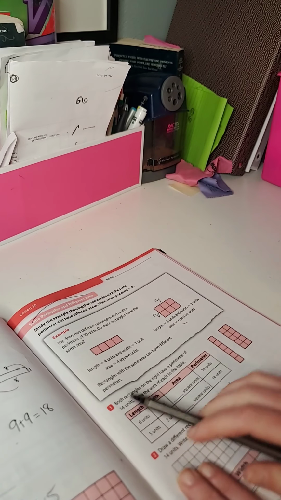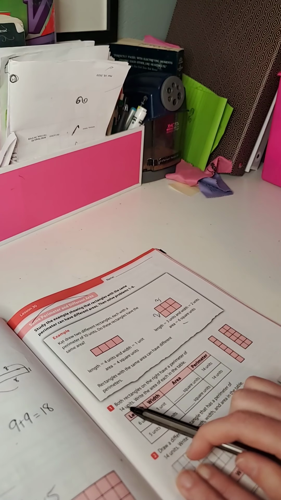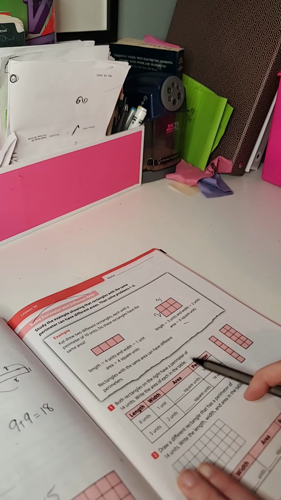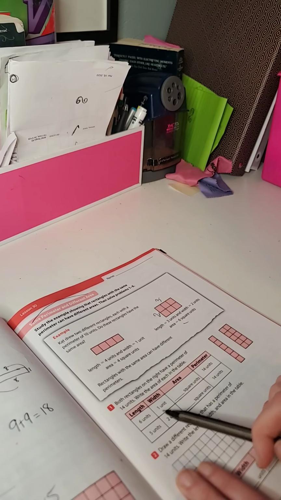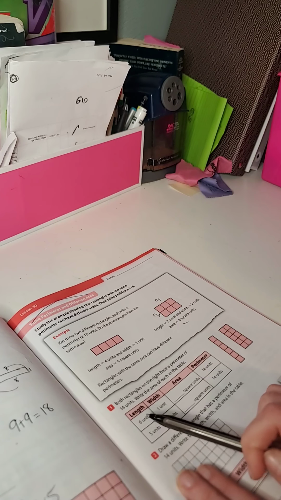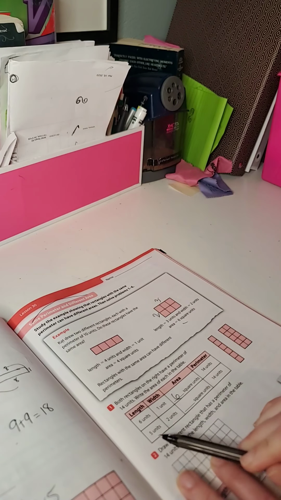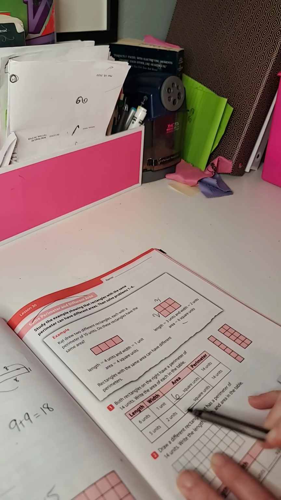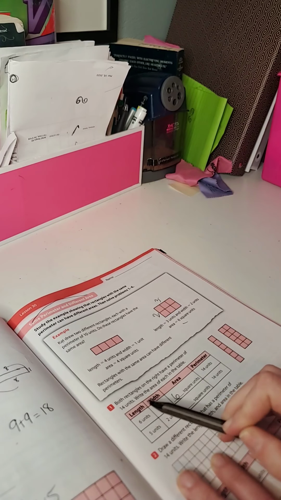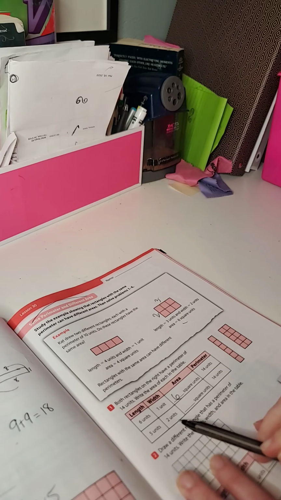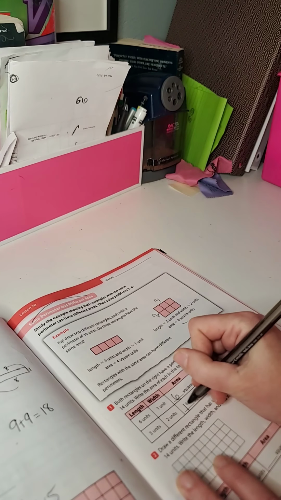Okay, both rectangles on the right have the same perimeter of 14 units. Write the area of each in the table. So here we go. This even goes faster for us. Length times width. 6 times 1, 6 square units. Next, length times width for area. You can see length, width, area, perimeter. 5 times 2, figure it out, 10.